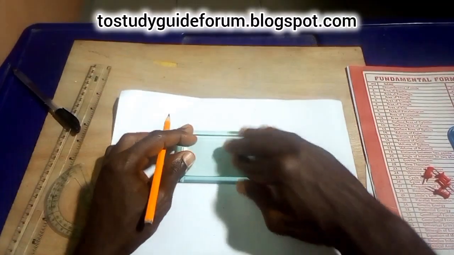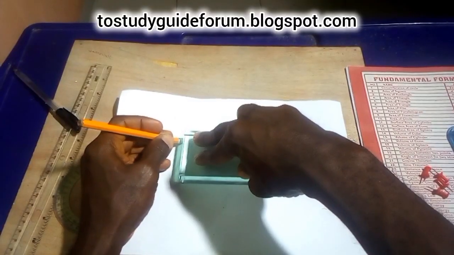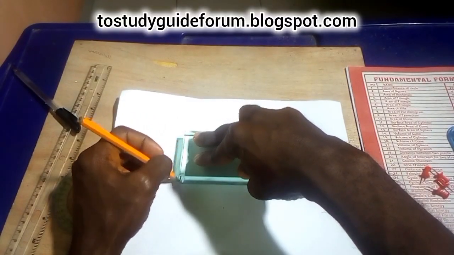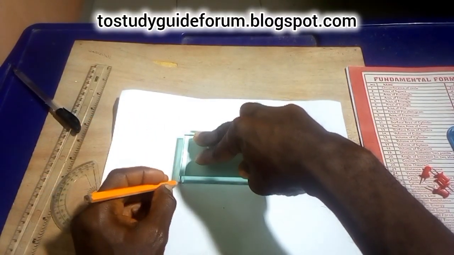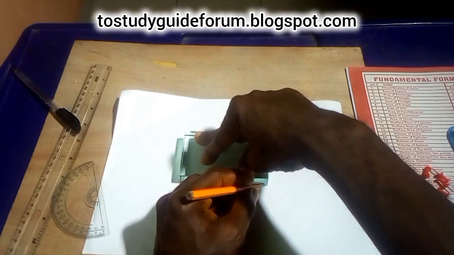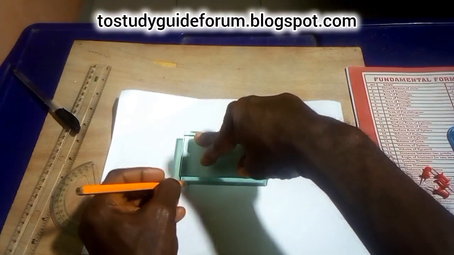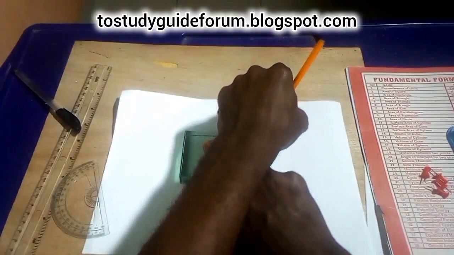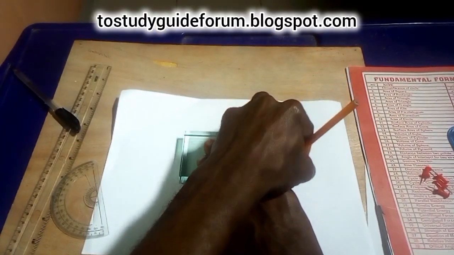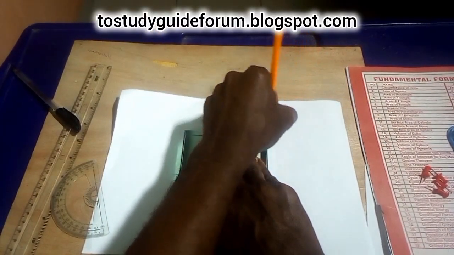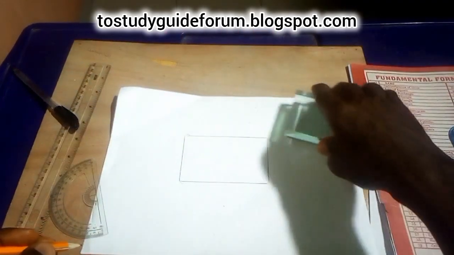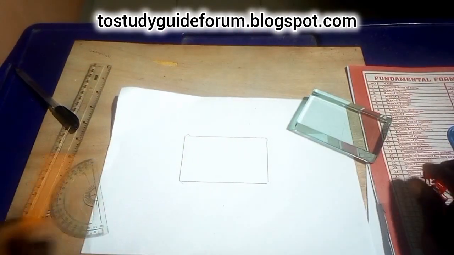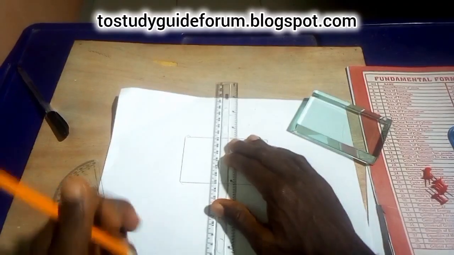So what you do in the experiment is to trace this triangular prism. This is our glass prism. We trace it. This is the prism. Then the next thing we do, we remove it and draw our normal.